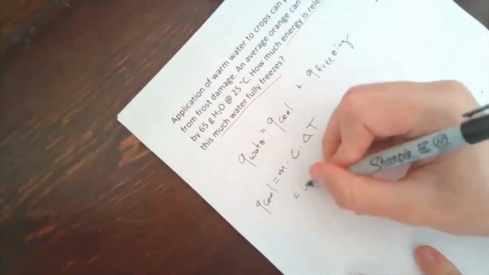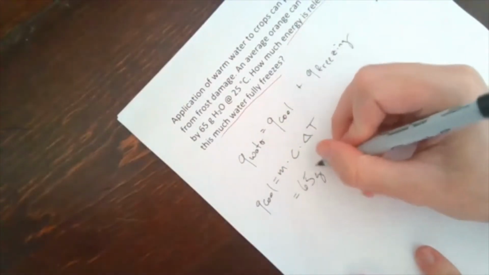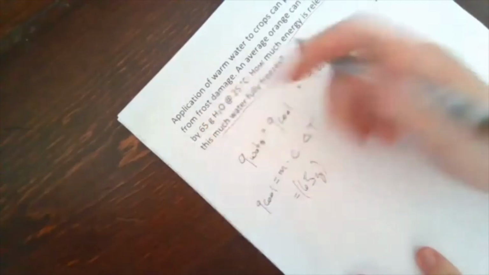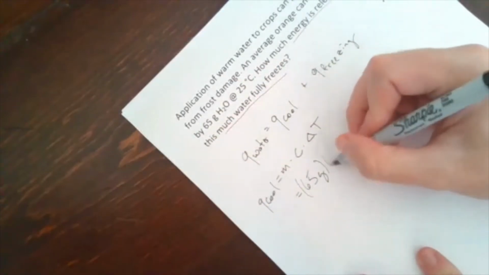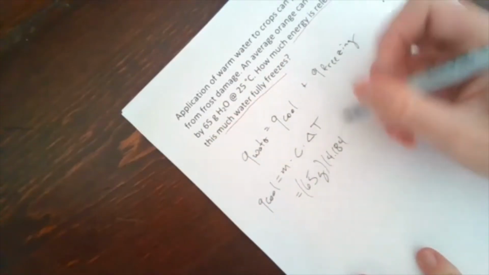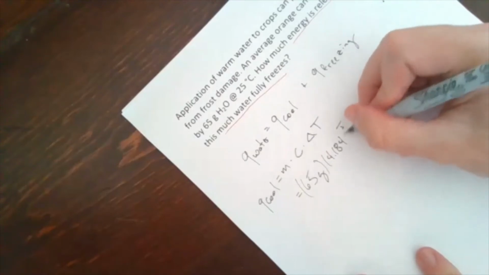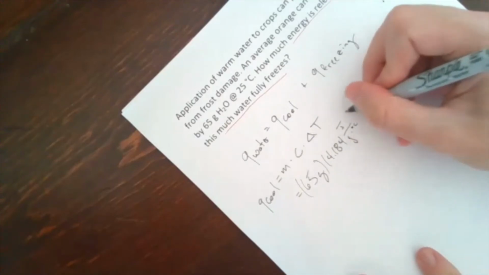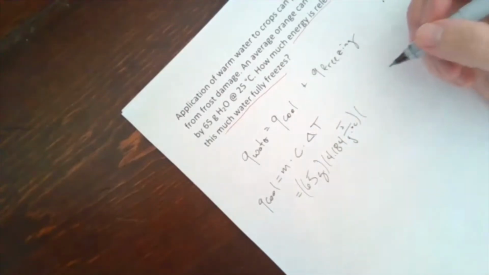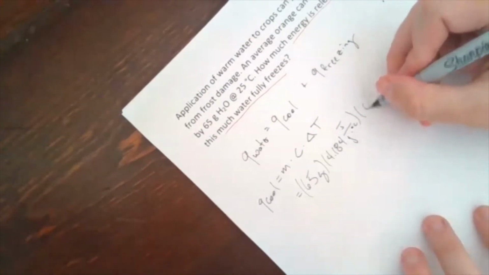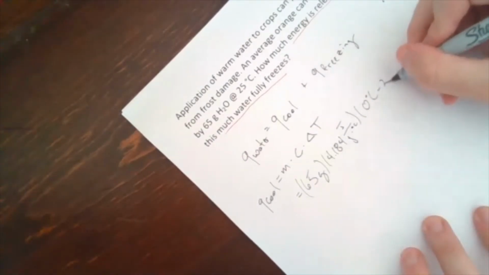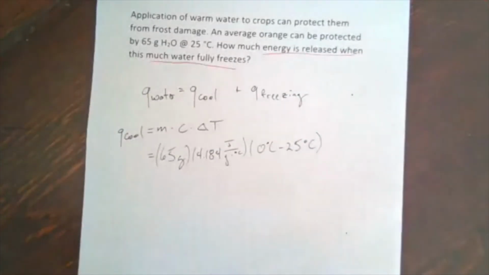So m is going to be 65 grams of water. The specific heat capacity c, from those tables, is 4.184 joules per gram degree Celsius. And then delta T is going to be the final temperature, 0 degrees Celsius, minus the initial temperature, 25 degrees Celsius.